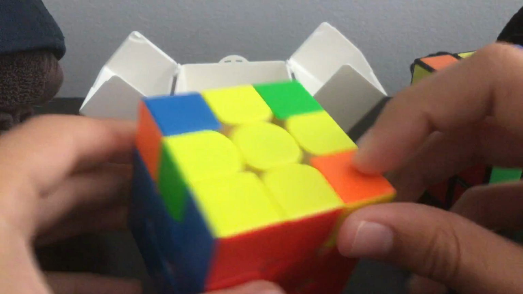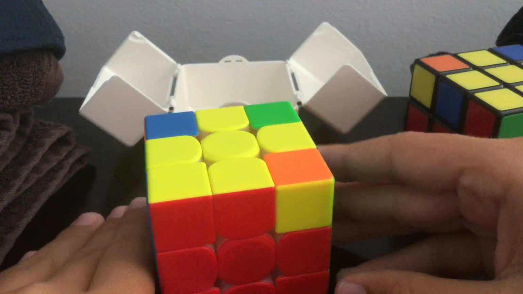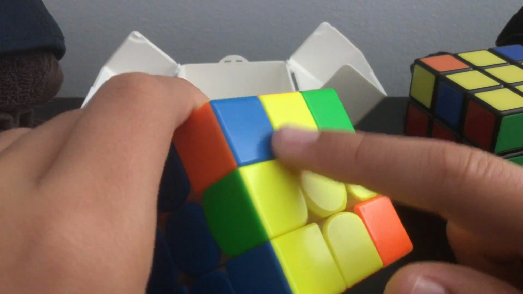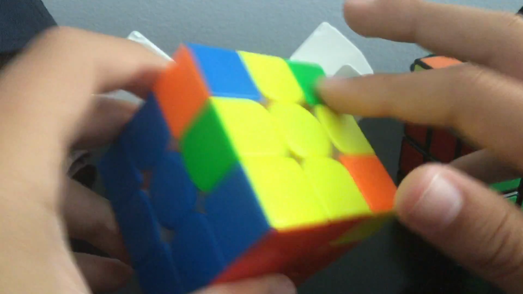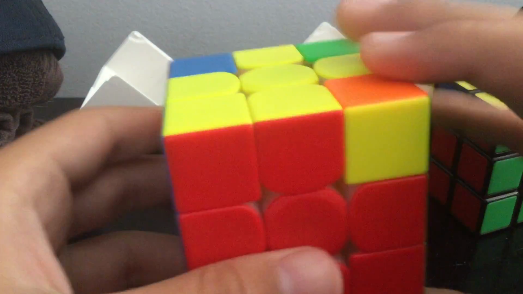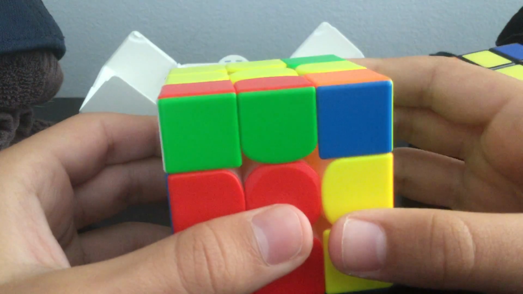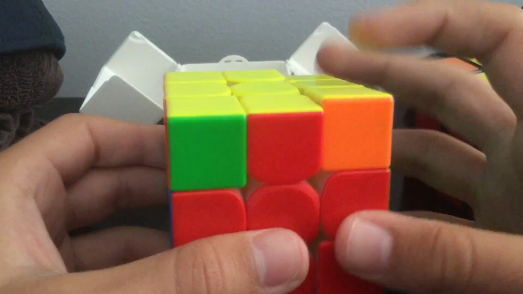Now you will have the dot, which is good, and then you perform the algorithm again, because this is going to get us the whole yellow top side: R U R prime U R U2 R prime.